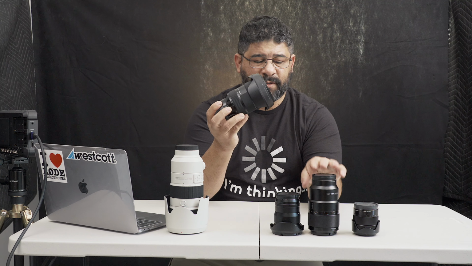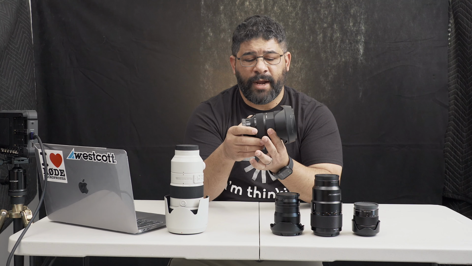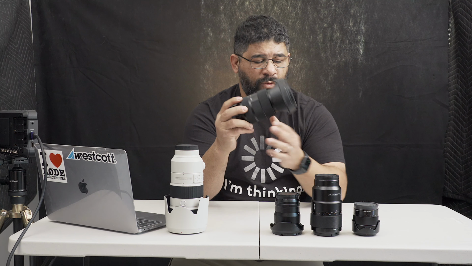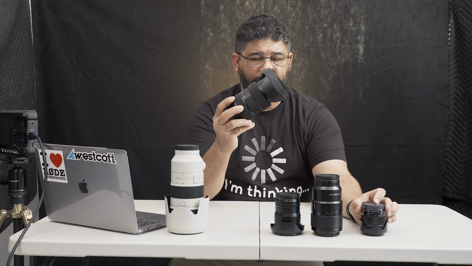It's a 2.8 as well, but this is a zoom lens, this is a prime lens, and we'll get to that in just a second. At the widest angle, which is 24 millimeters, if I'm at 2.8 and I zoom in all the way to 70, it'll stay at 2.8. It won't close down like your variable aperture lenses.